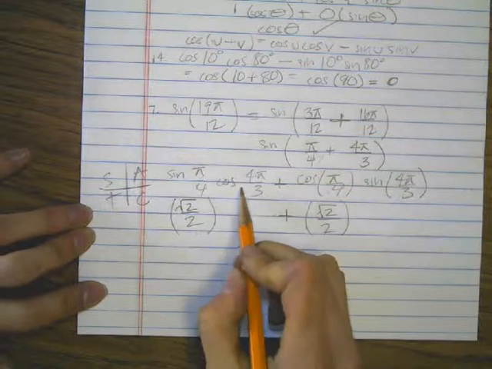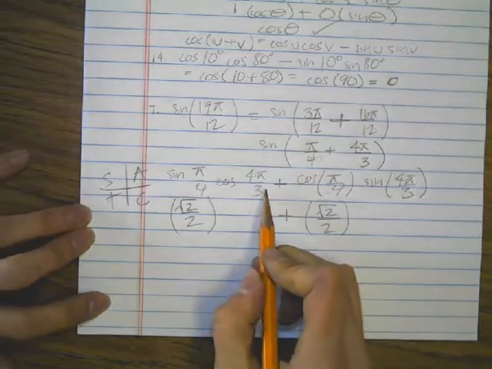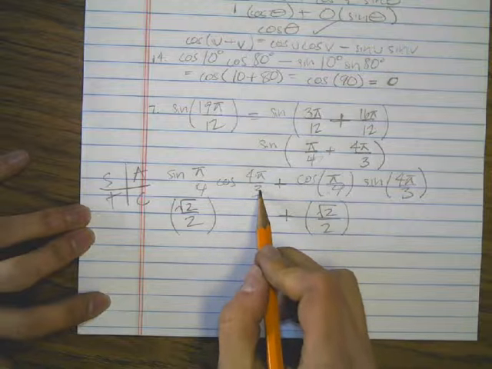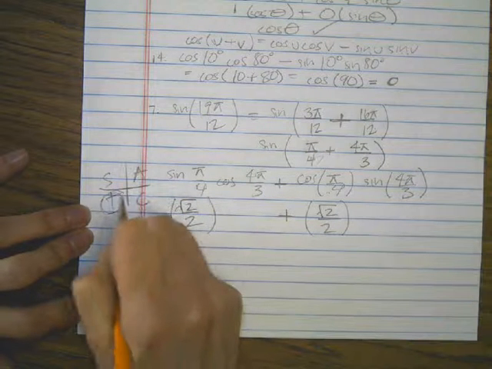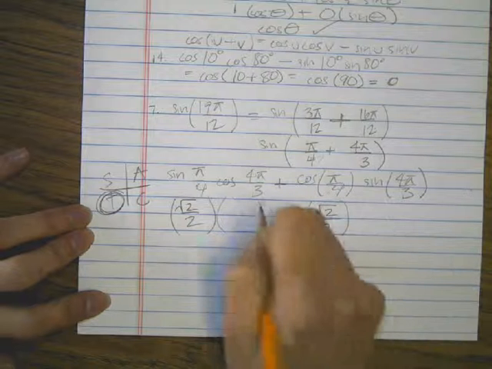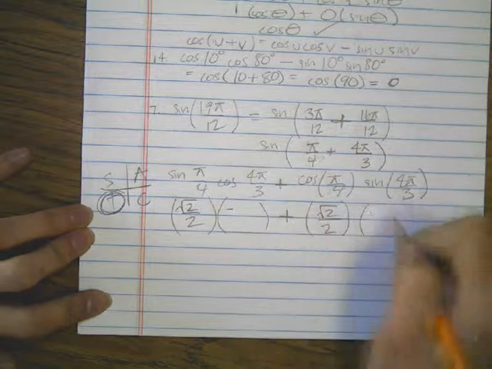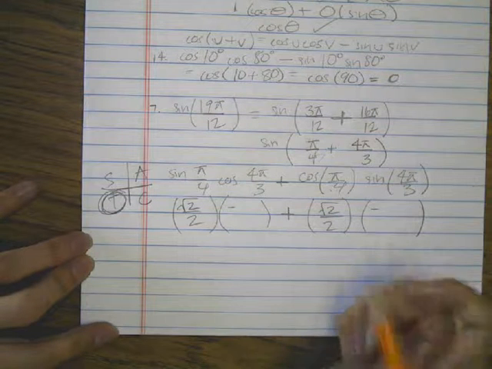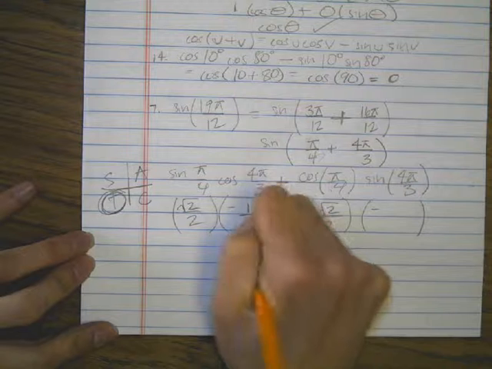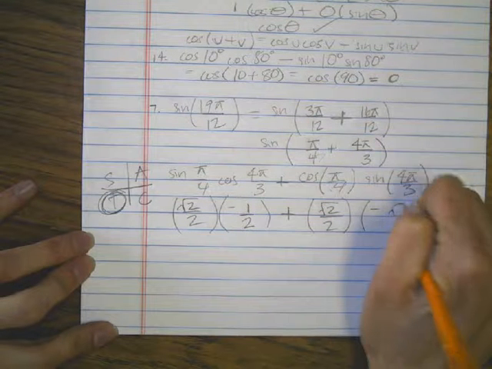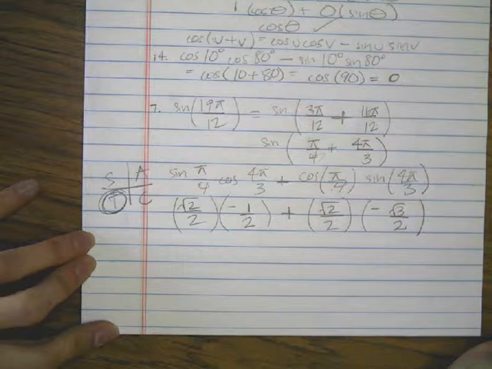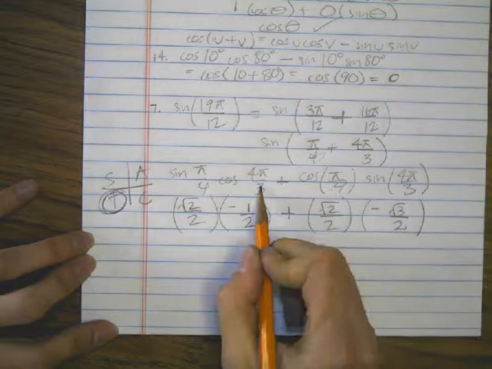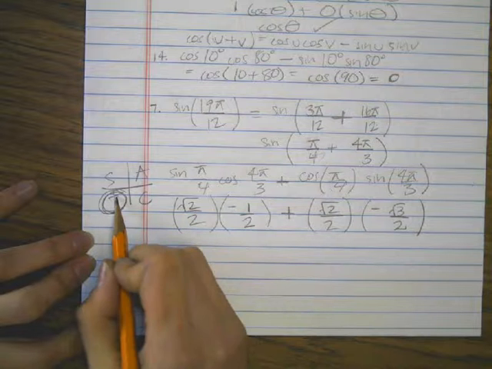So cosine, the reference angle is pi over 3, because it's pi over the bottom. Okay, and we're in the third quadrant because 4 over 3 is a little over 1, so that's in this quadrant. That means that both of these are going to be negative, because only tangent is positive. And cosine of pi over 3 is 1/2. Sine of pi over 3 is square root of 3 over 2. So the mini chart gave me these values, knowing that 4 pi over 3 is in the third quadrant, gave me the negative signs.